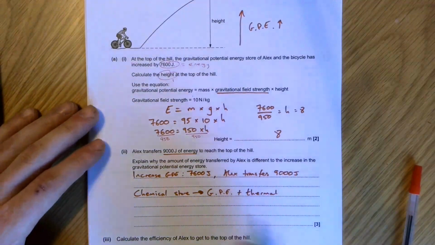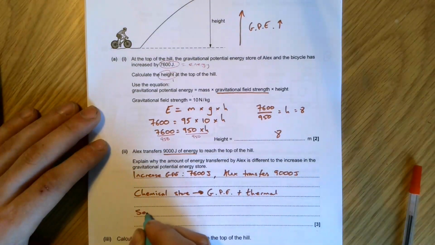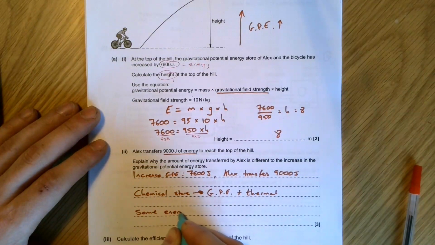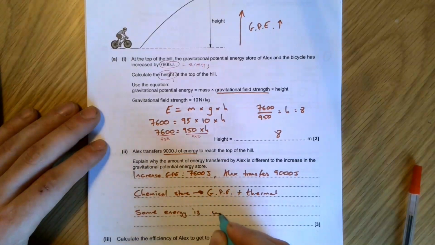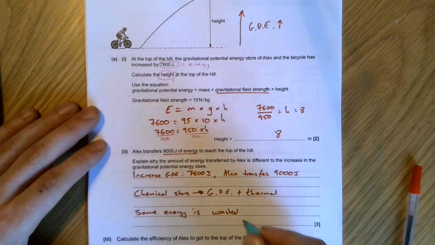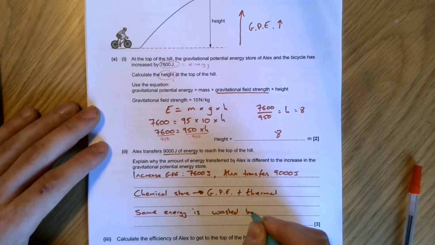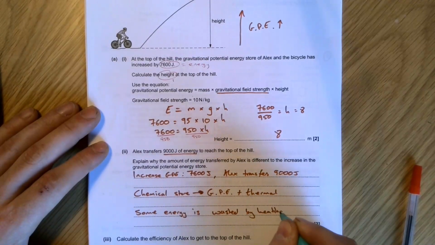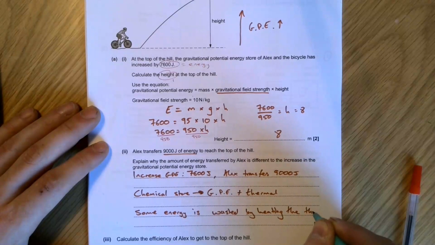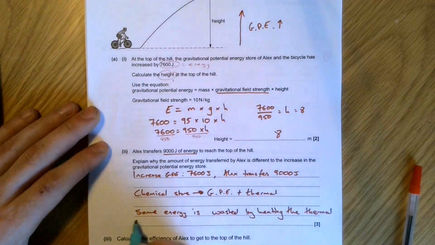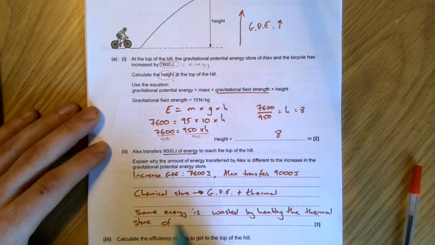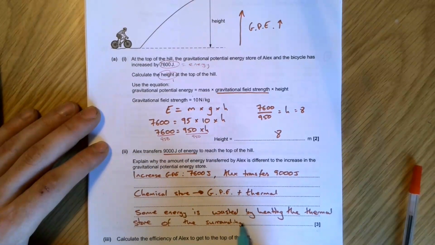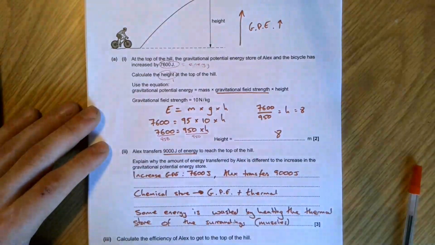So what I would say is some energy is wasted by heating the thermal store of the surroundings, and that is basically your muscles.